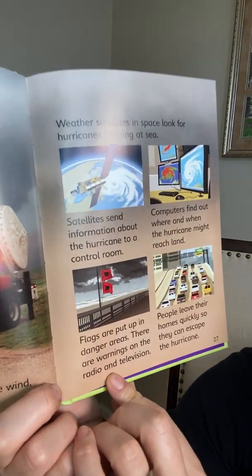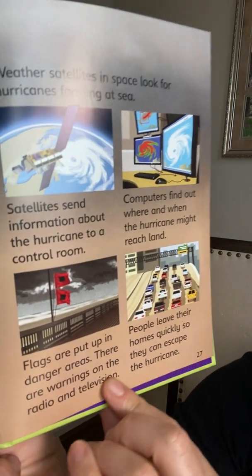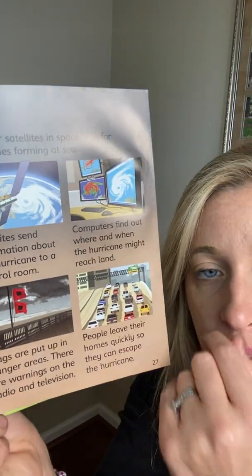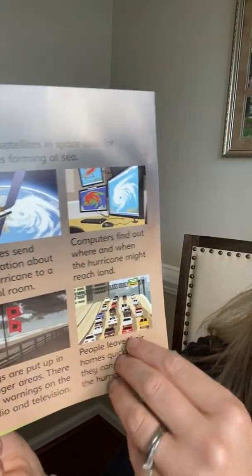Flags are put up in dangerous areas. There are warnings on the television and radio. People leave their homes quickly so they can escape a hurricane. So if you were to encounter a very, very scary hurricane in your area, you would leave home.